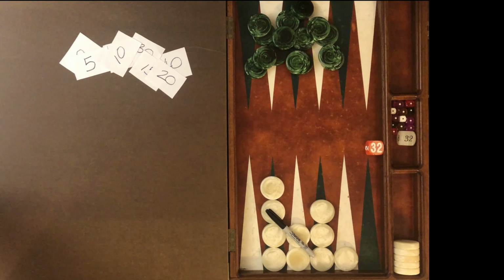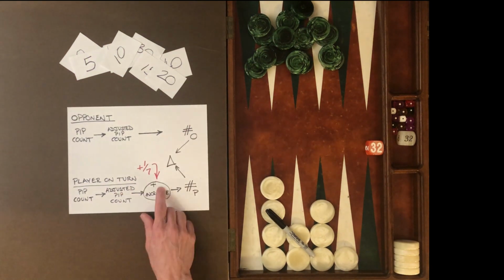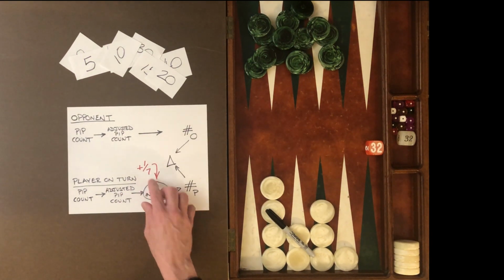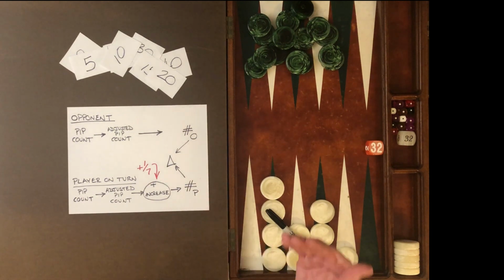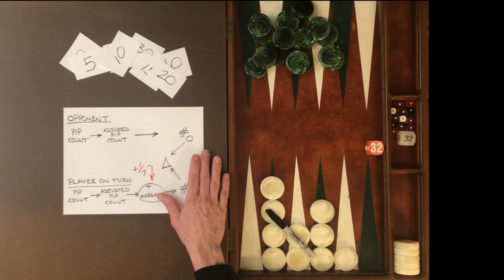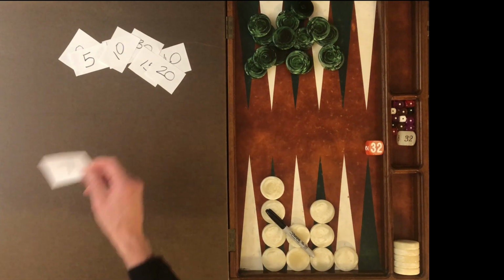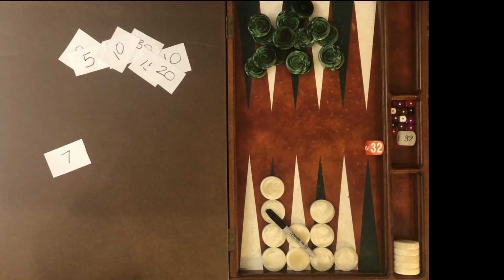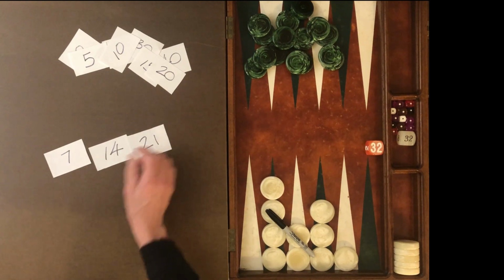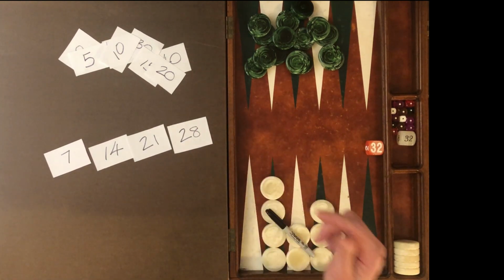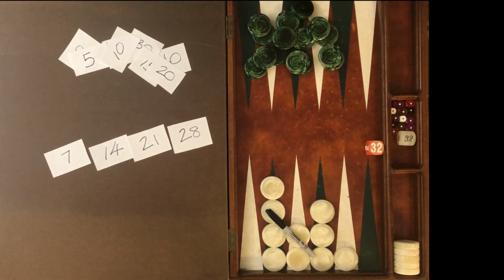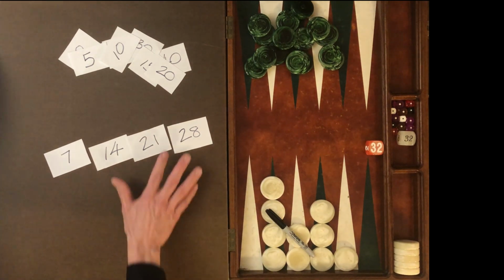Now, with our keys count, with our adjustments, adding the 1/7, it's always 7. So we're dealing with a number that's always going to be the same every time we use the keys count. And since we're using it all the time, we're going to become very familiar with it. So what I like to do is just use sequence counting, 7, 14, 21, 28, 35, 42, etc.